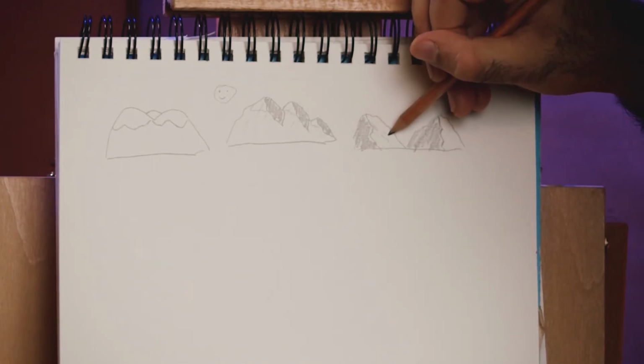Now, something you can do to make your mountains a little more picturesque is to add a depth of field. One way of doing this is overlapping the mountains. Now, individually, there's nothing wrong with these mountains.